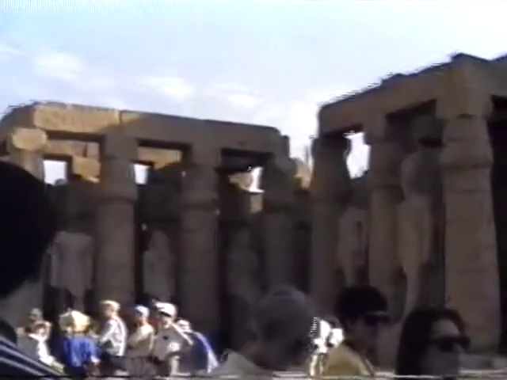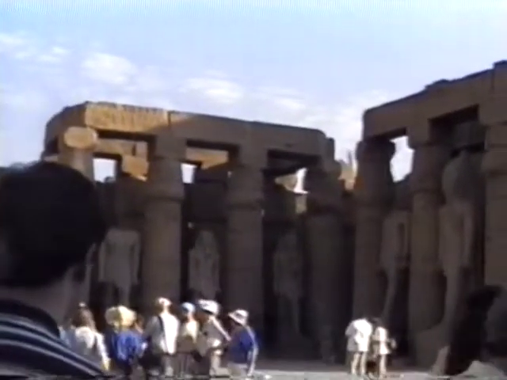we're now at Luxor Temple. The entrance has, I'm presuming, an obelisk again, and the statue of Ramesses.